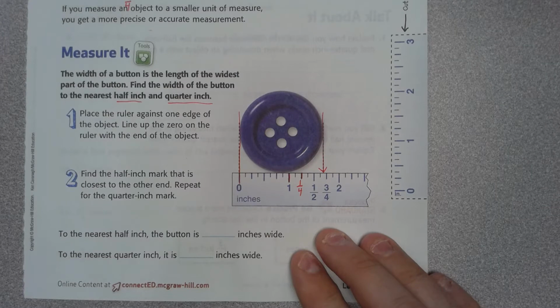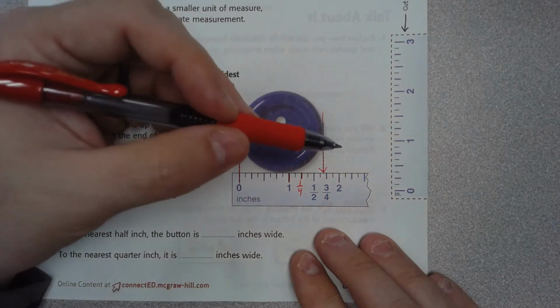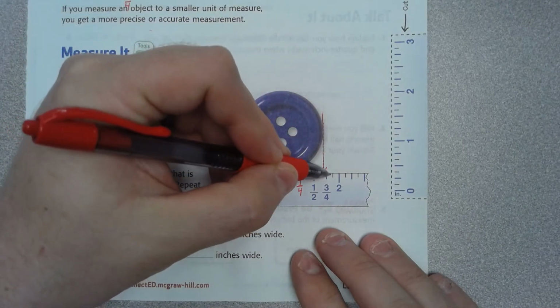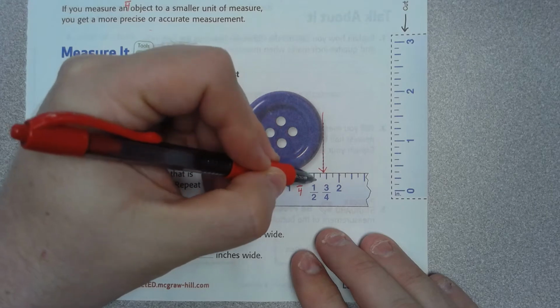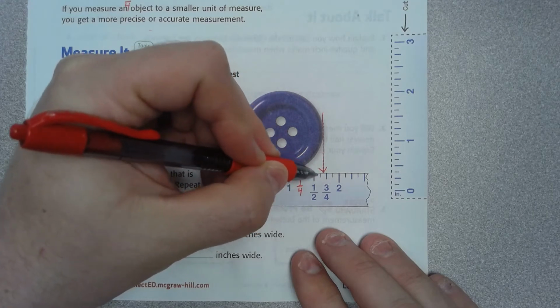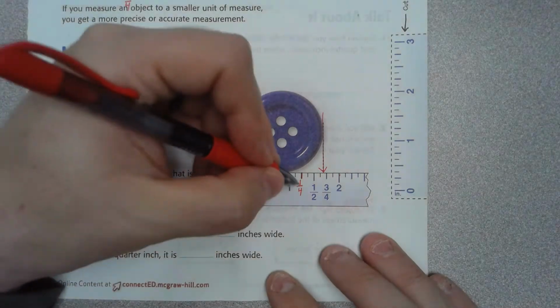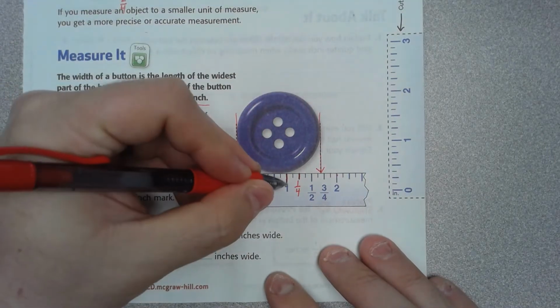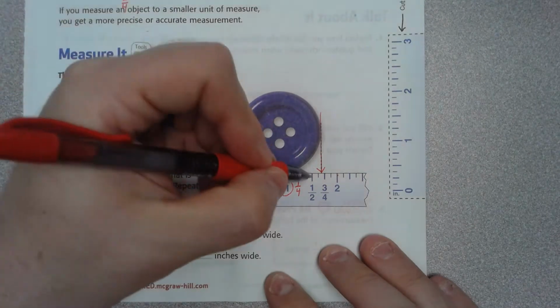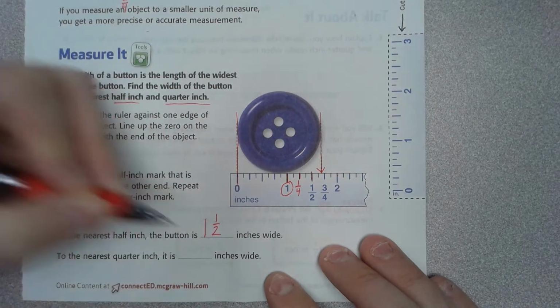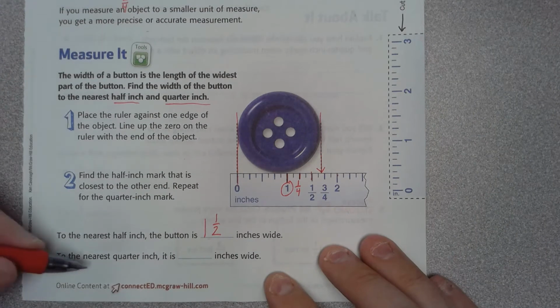Find the half-inch mark that is closest to the other end. Okay, so the half-inch mark. So here's a half inch, right? This would be another half inch because this whole thing here is a half inch. So this mark is actually closest to that right there. So to the nearest half inch, the button is, so we have 1 inch because we got the whole one right here, right? And then it's closest to this 1/2 right here. So 1 1/2 inches.